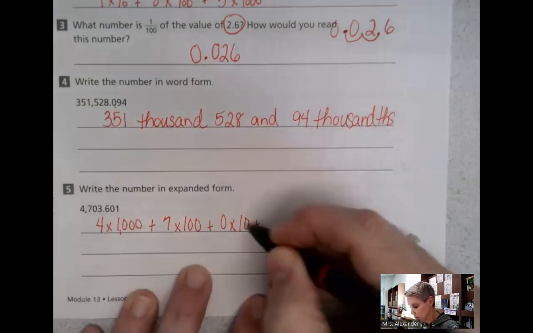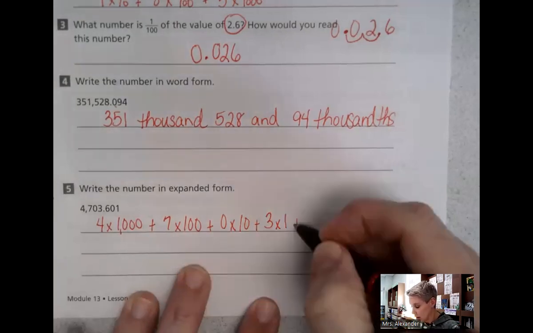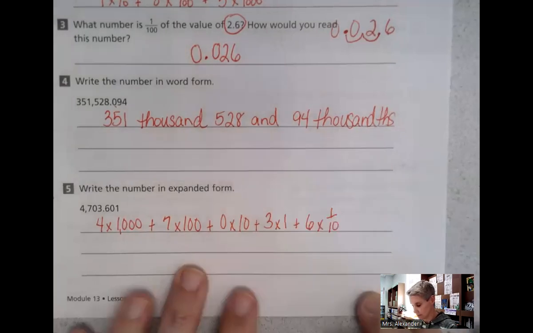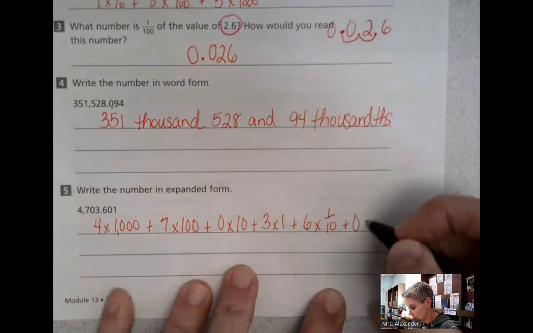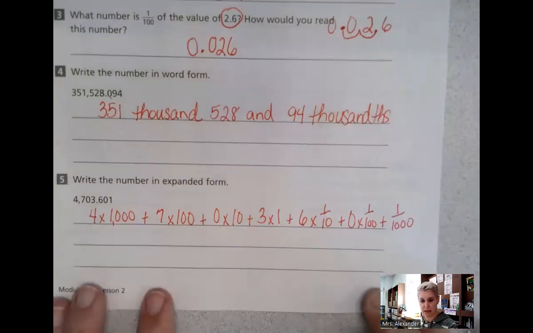That's the tens place. We have a 3, and that's in the ones place. Our 6 is in the tenths place. We have another 0 in the hundredths place, and we have a 1 in the thousandths place. There it is in expanded form.